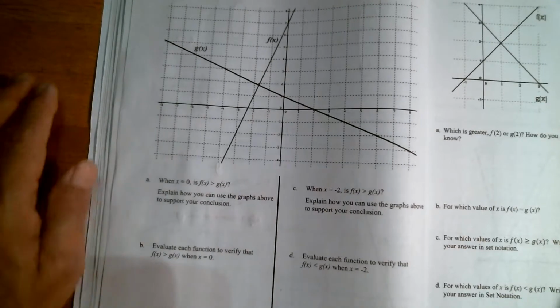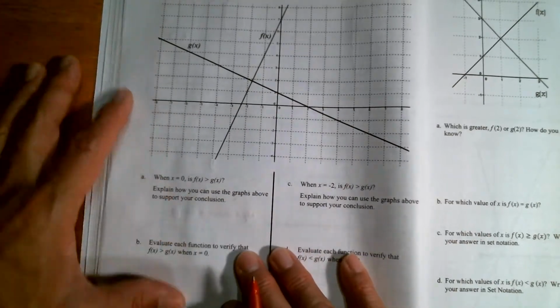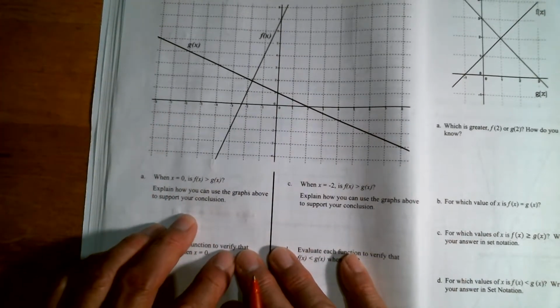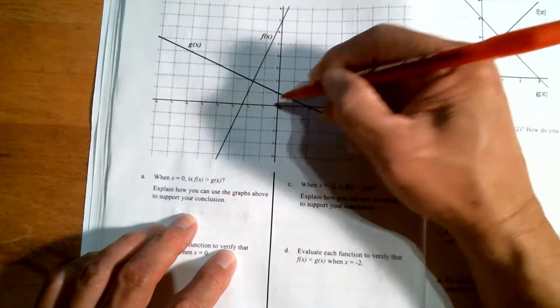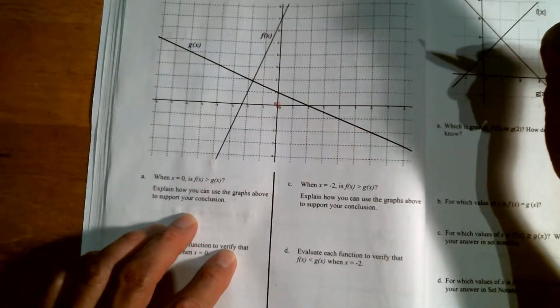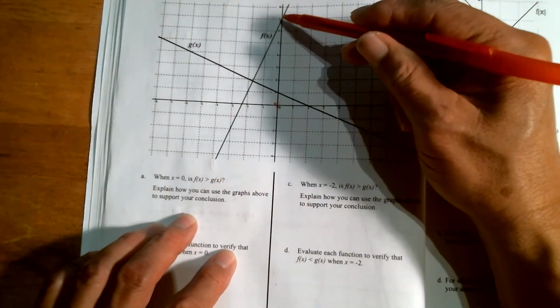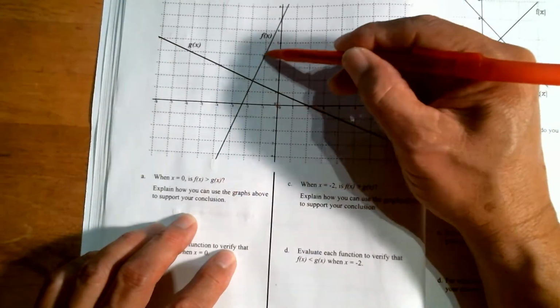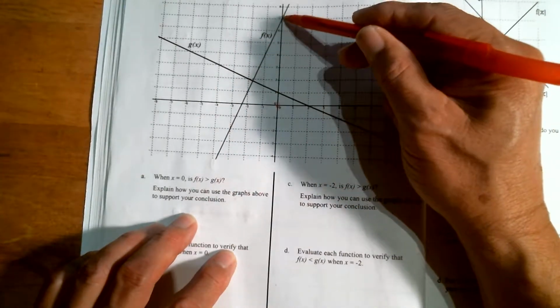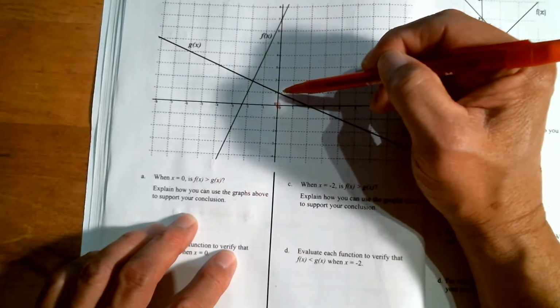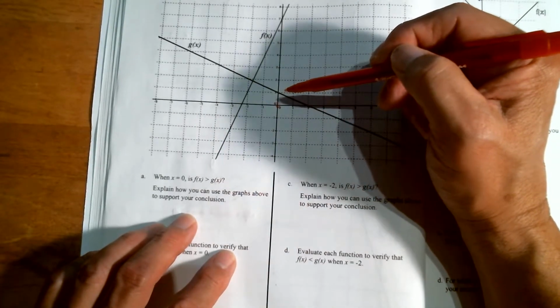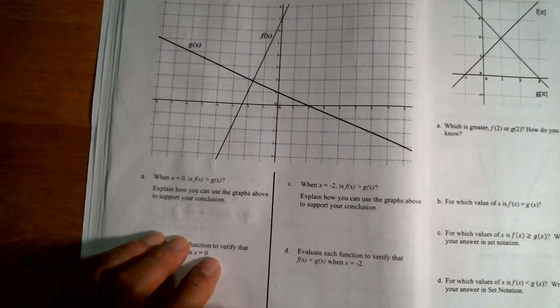Let's see what kind of questions we have. When x is 0, right there, when x is 0, f of x is greater than g of x. That is true. If you can see, the value of f of x is 7, the value of g of x is 1. So that is a true statement. You say yes.